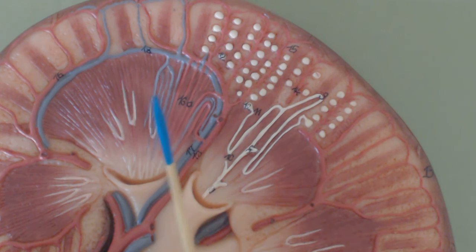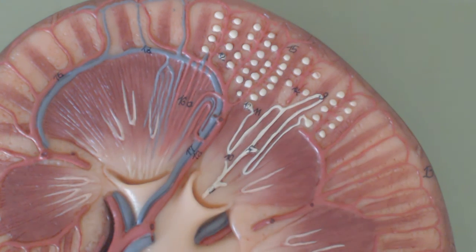The other features shown here are just some more nephron loops, or loops of Henle, as you can see them running parallel to or surrounded by the vasa recta, both the arterial side and the venous side.